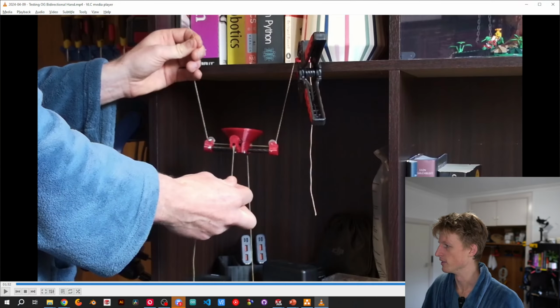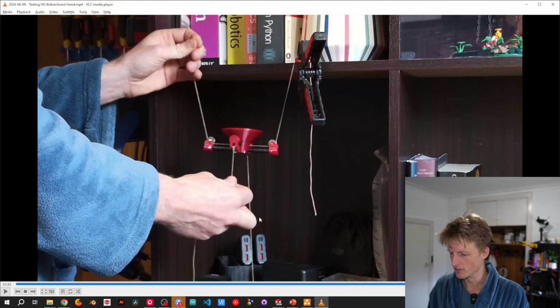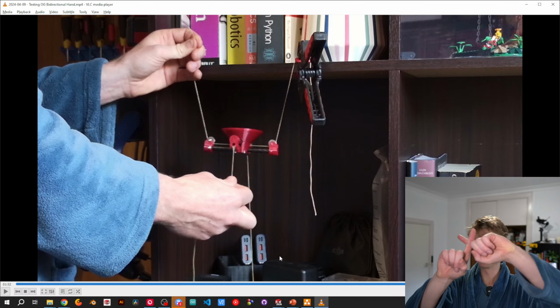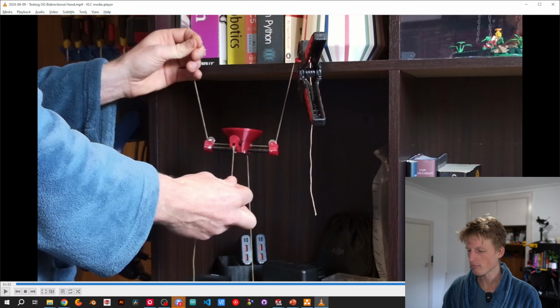I've been having a bit of a play around with this, and I made this prototype, which works a lot less well than I was expecting, where the basic idea is, let me show you one here. The basic idea is to have the string mounted, fixed at one end, each string. The strings are perpendicular to each other.